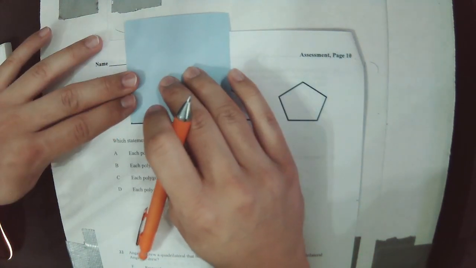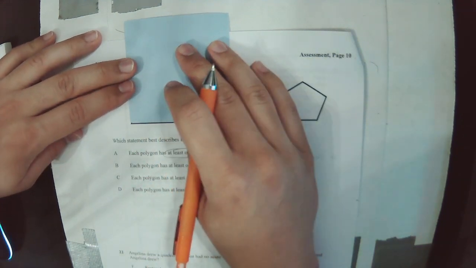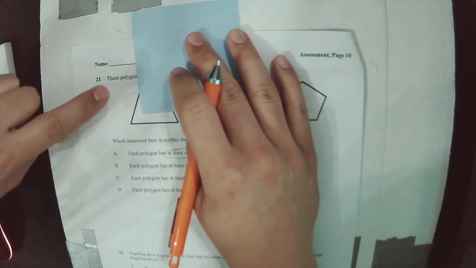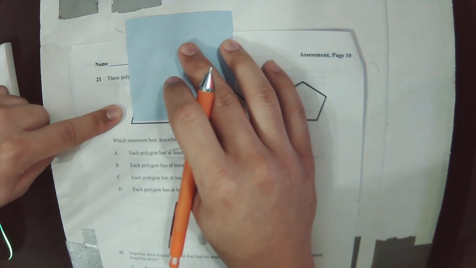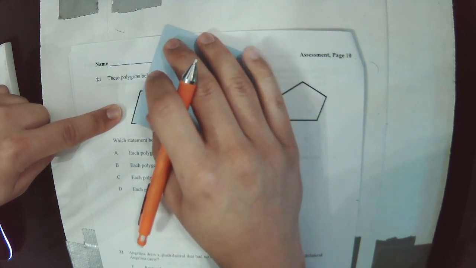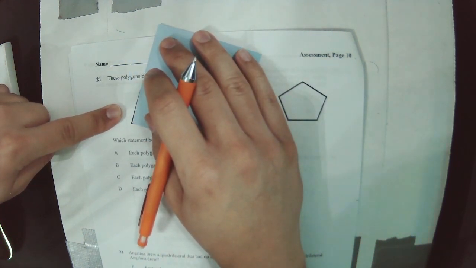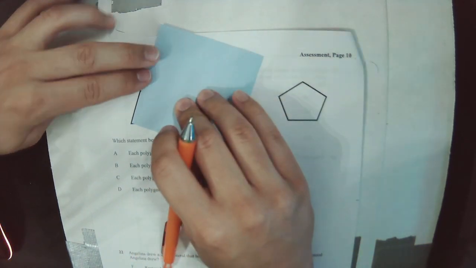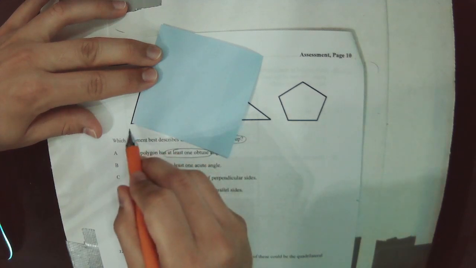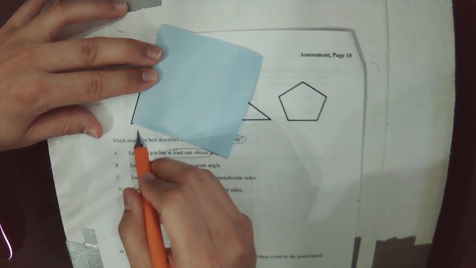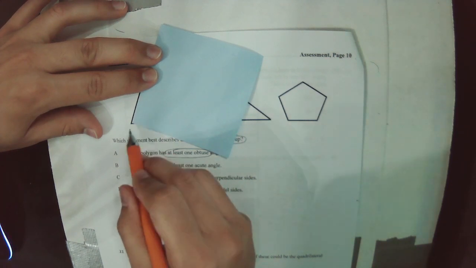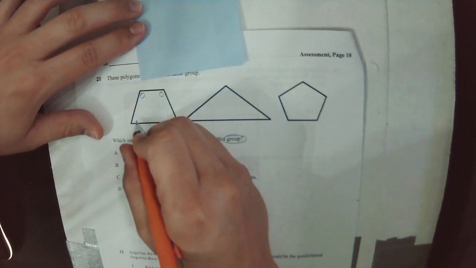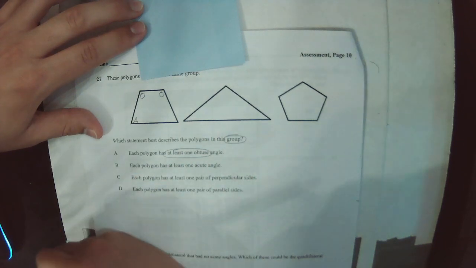These angles on the bottom have the opposite issue. When I try to put the corner of my sticky note into the corner of my angle and get it to fit, I can't. My sticky note's too big this time. I can see because it's covering up one side of my angle. If my angle is too small, if my sticky note doesn't fit, that means it's an acute angle.